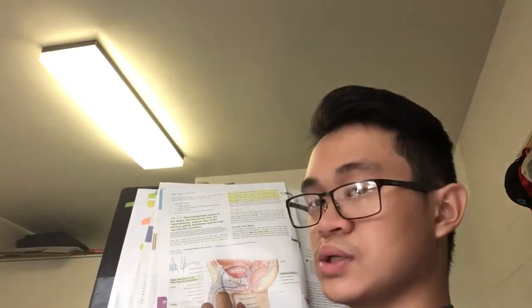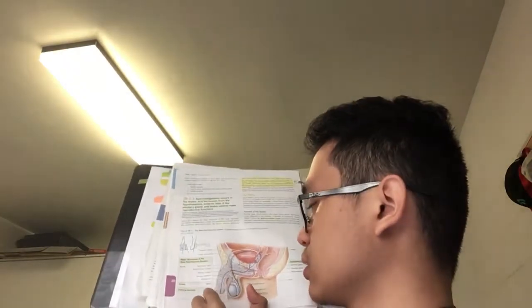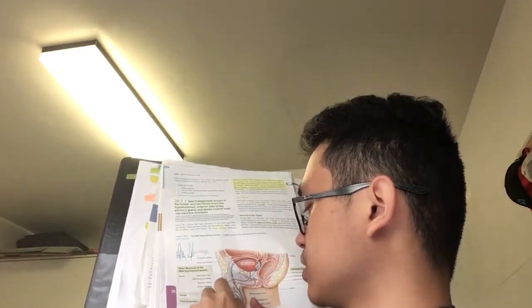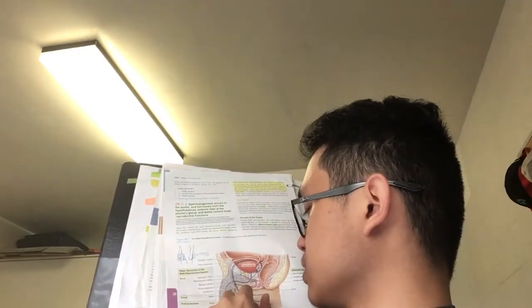The gonads or the testes, external genitalia, the penis and the scrotum, corpus cavernosum, corpus spongiosum, the anus, the rectum, the ureter, and some accessory glands: the seminal gland, the prostate gland, and the bulbourethral gland.